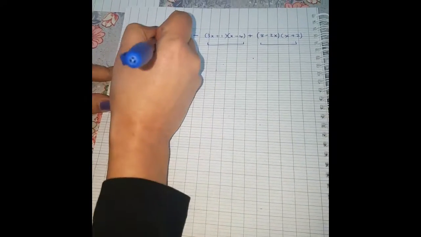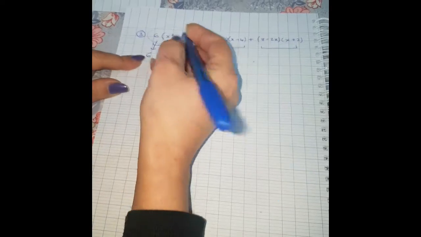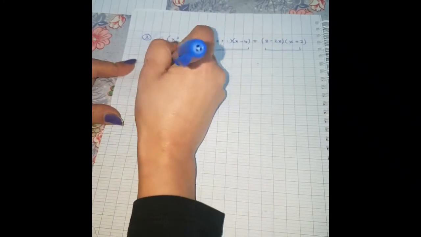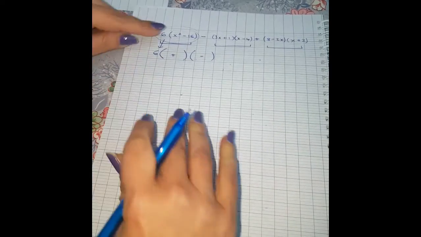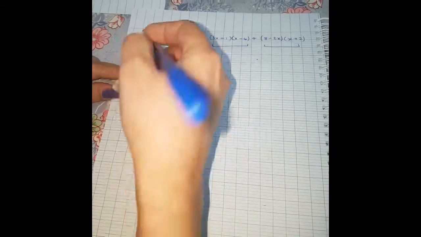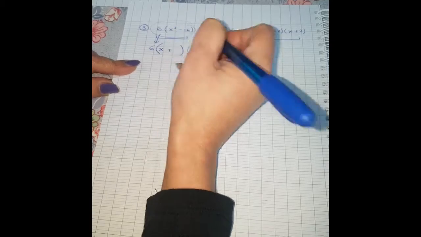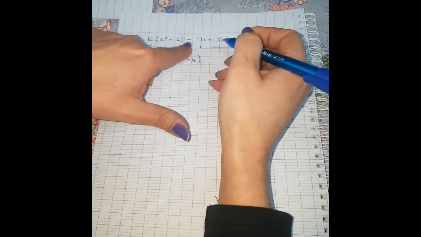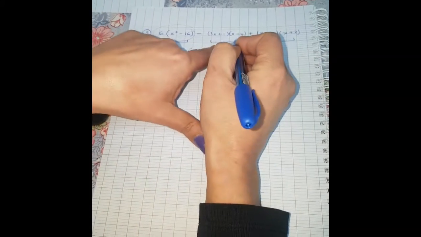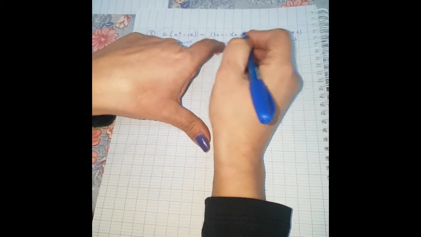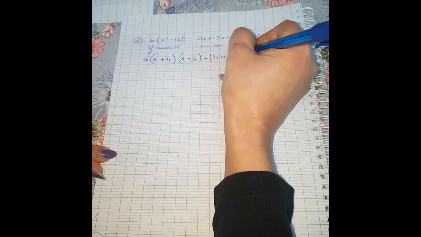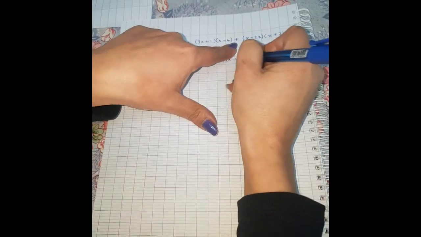Two terms. I bring down my 6 and I leave it as it is. Two terms give me two parentheses, one a plus, one a minus. What is the x to the second? The radical of it is an x. The radical of 16 is a 4 and a 4. I move on. There's a negative sign. The second part is already done for me. It's two parentheses, so I leave them as they are. X minus 4. I move on to a plus sign.